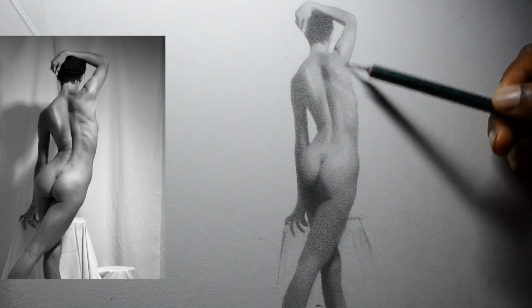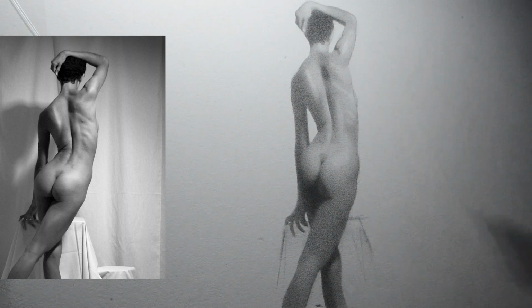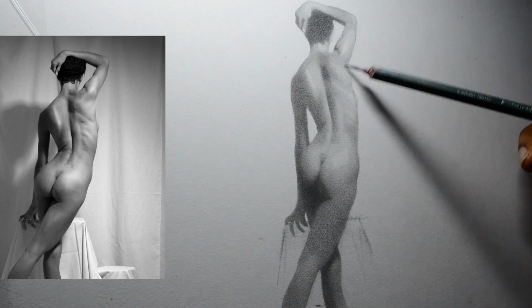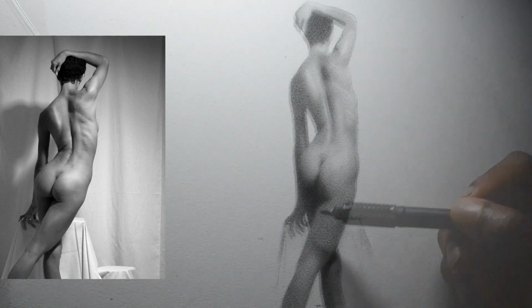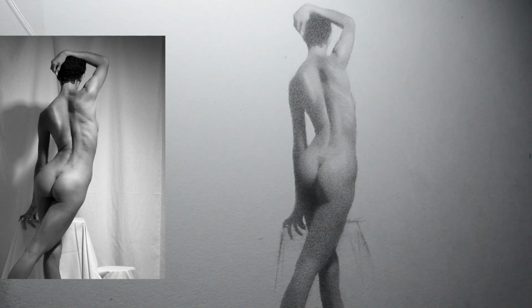Picking up right where we left off, I'm making some minor adjustments to the figure, filling in white spots, darkening some values, and modifying some shapes. Not much is going to appear to be happening on screen, but these final touches are very important in getting our drawing to look the best that it can.